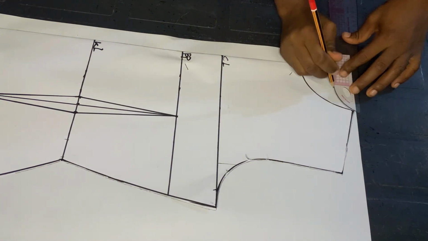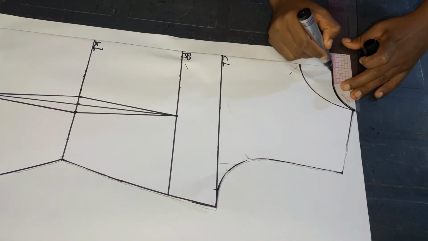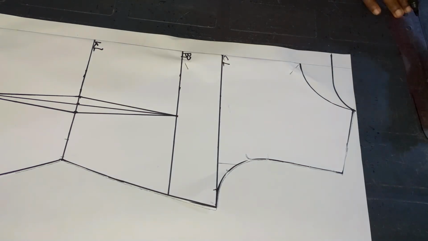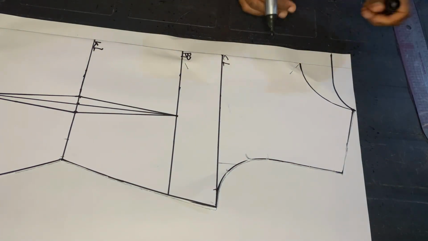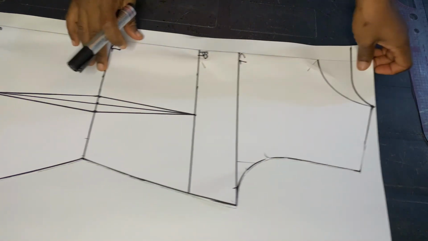So basically we are using 3 by 1 for the back neckline, while for the front is 3 by 3. I left 1 inch for my zipper. I also went ahead to mark out the 1 inch with my pencil. I'm going to use a marker pen for it later, but for now I want to trace out the side first.